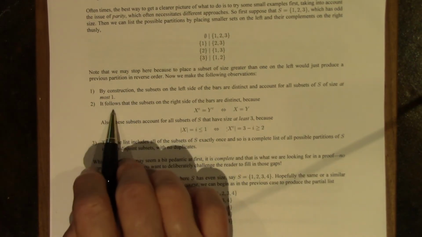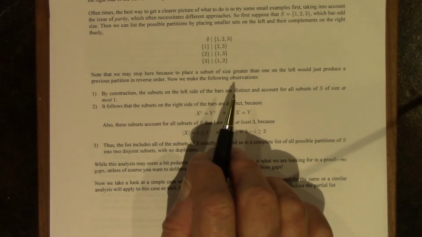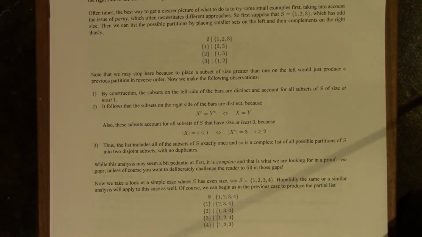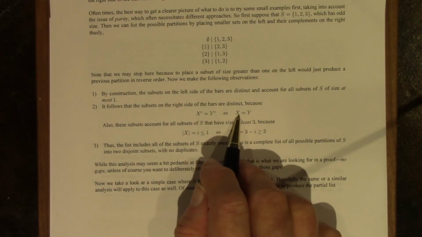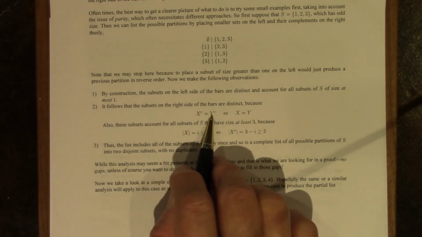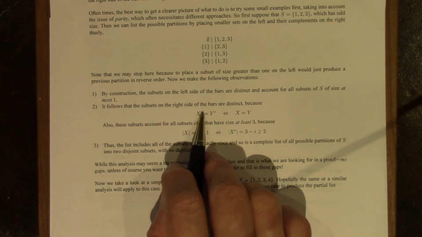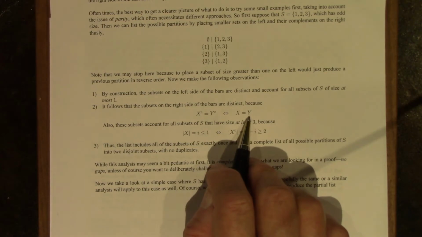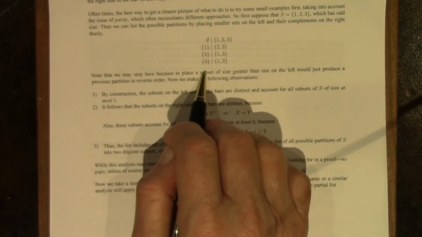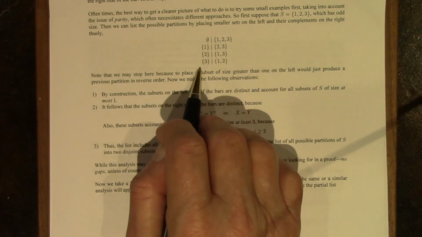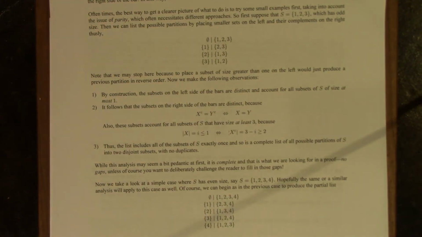Well, it follows then that the subsets on the right side are all distinct. And if you need a little bit more explanation on that, just look at this biconditional. Two sets, X complement equals Y complement if and only if X equals Y. So that's the reason. If this list on the left is distinct, the list on the right is also distinct.